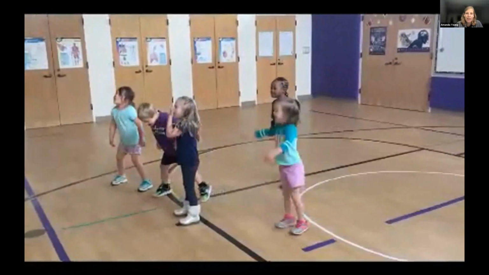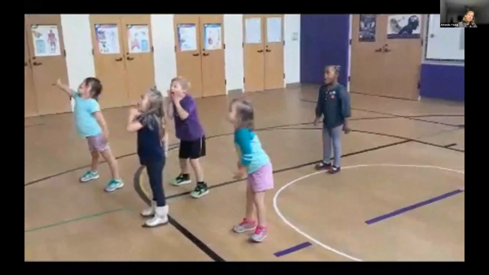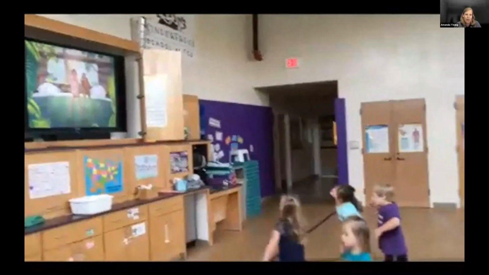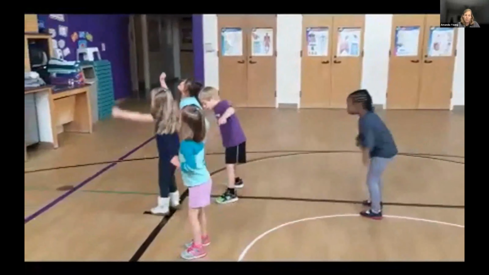This is the 5 little monkeys jumping on the bed. This particular video is from the game Just Dance. So we were able to pull up that little video on the screen and encourage movement.